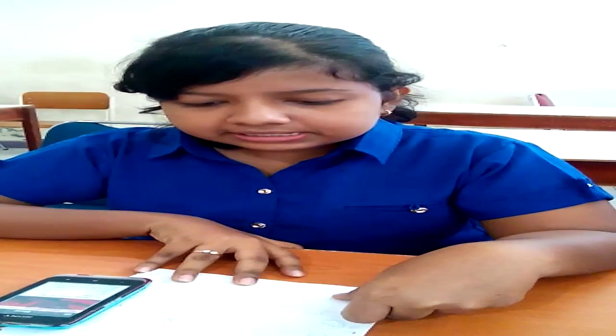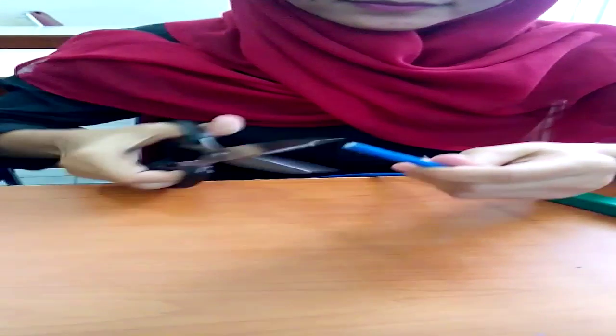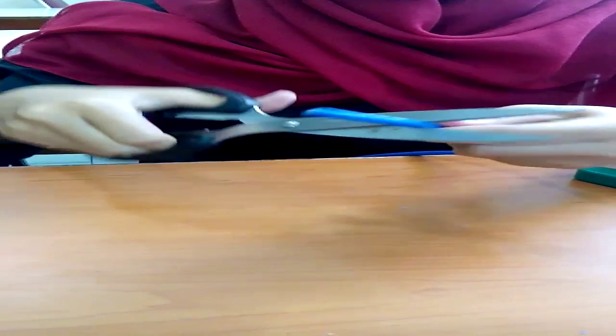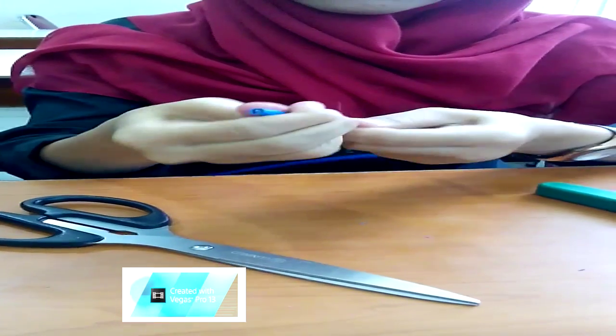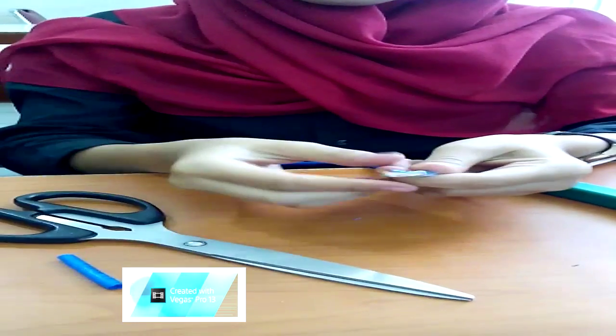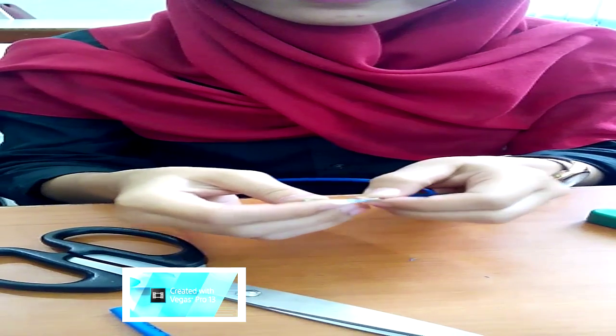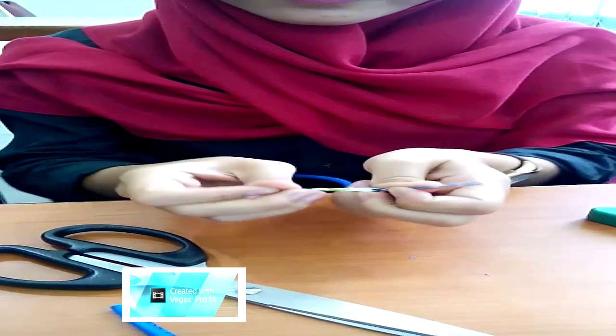Now we start to make a LAN network. First, peel the cable and remove the outer jacket of the cable. Second, cut this cable.